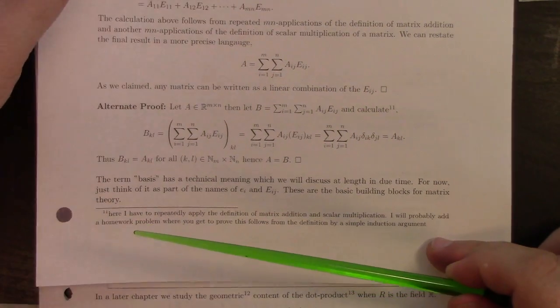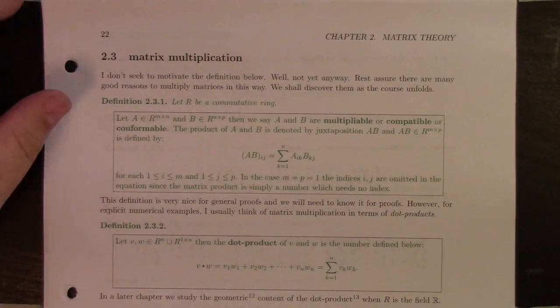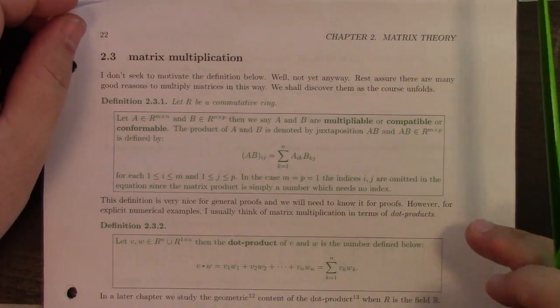All right, well, anyway, so I keep using the term basis. We will eventually come back to what that means technically.